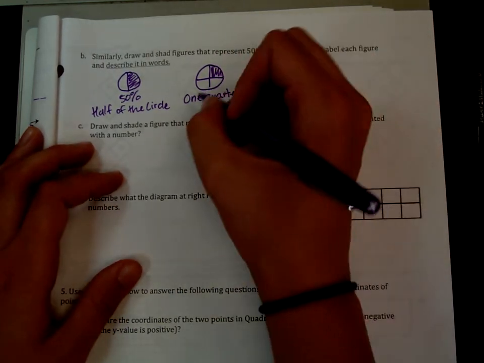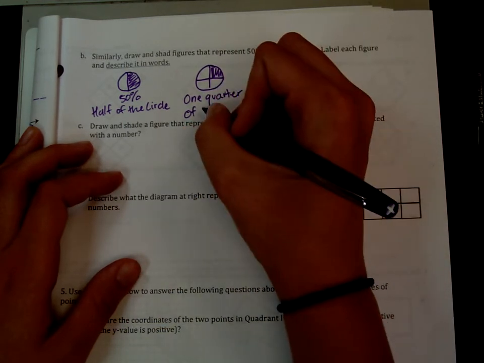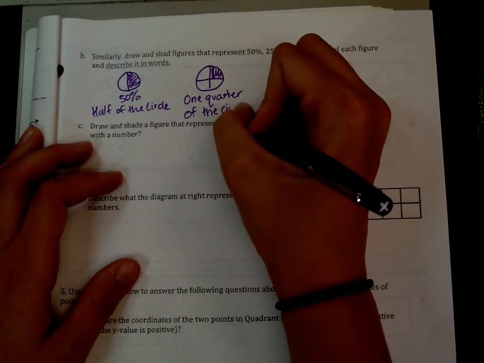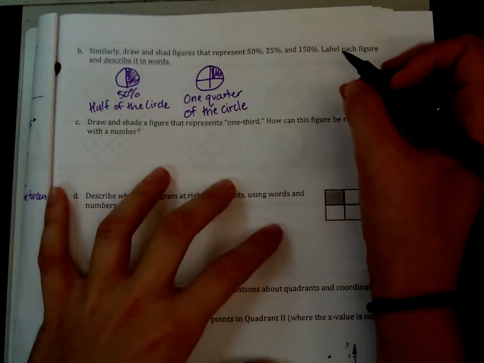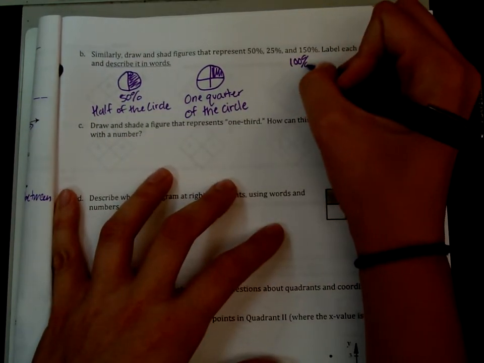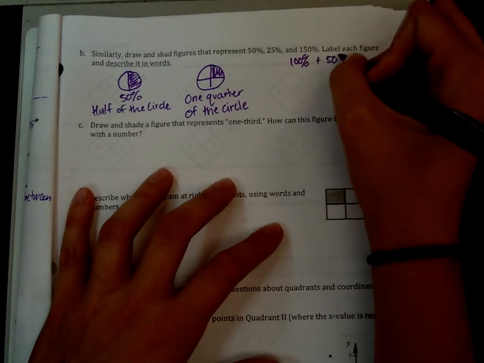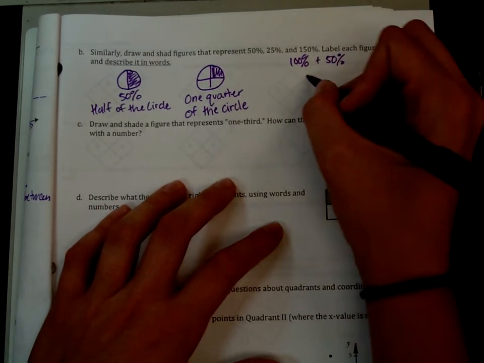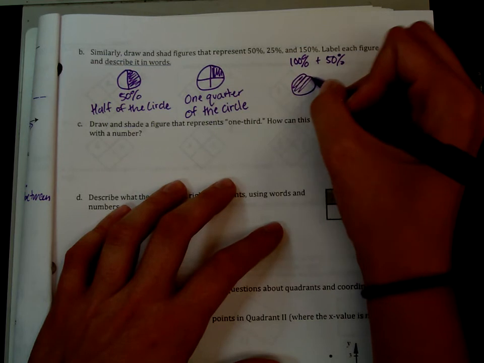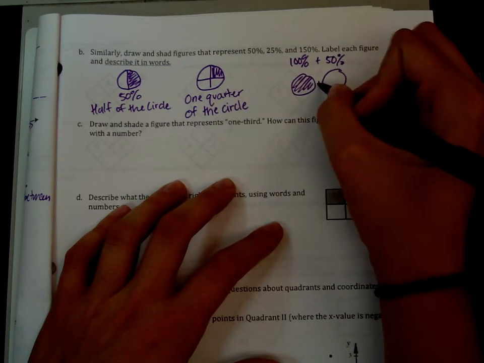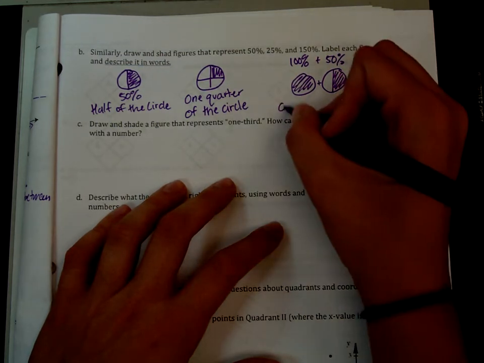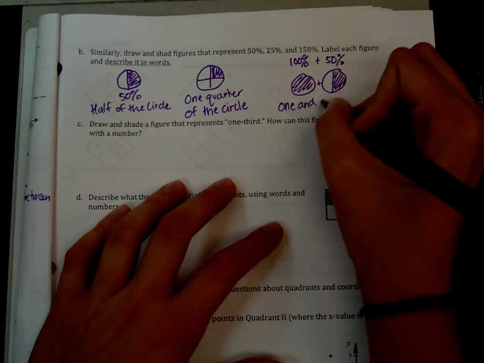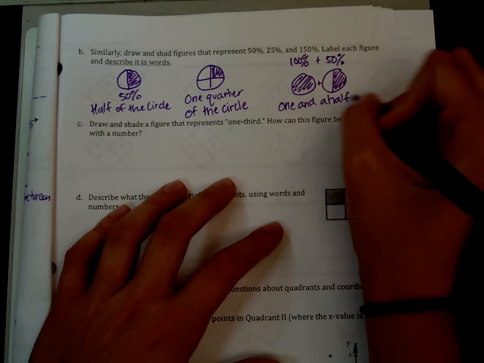So 1/4 is 25%. And 150% means 100% plus 50%. So that means one circle that's 100% and another circle that's 50%. So it means 1.5 circles.